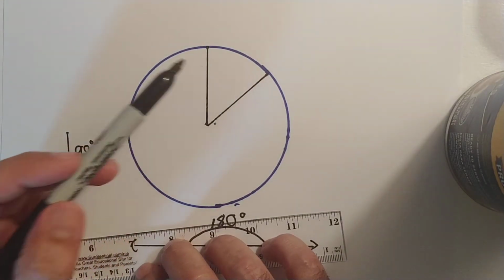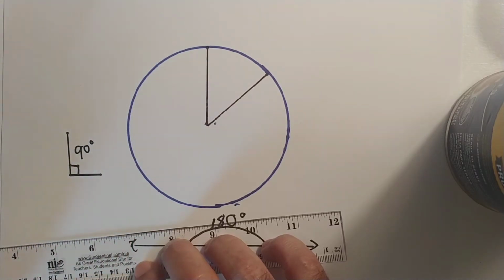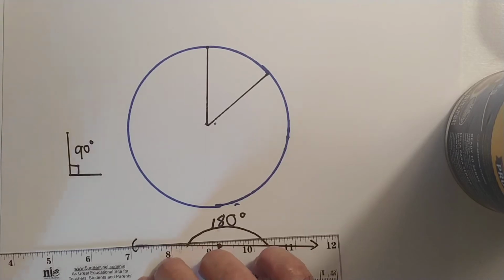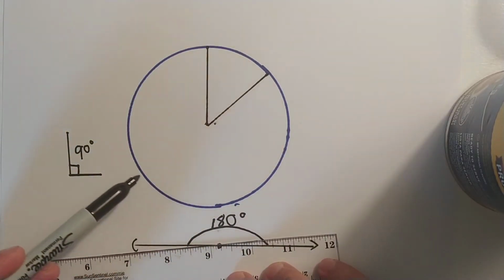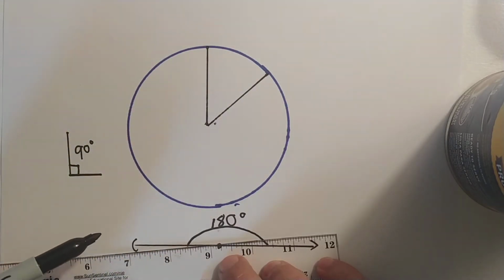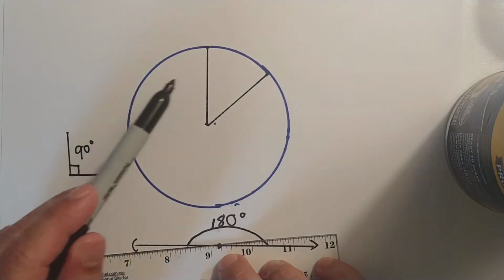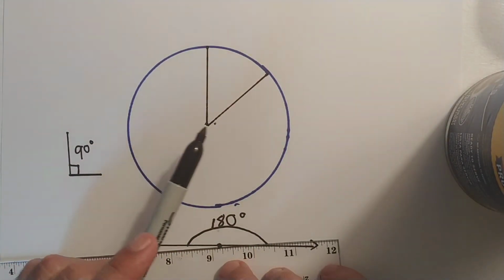But when we talk about something like this angle here, it's a little bit harder to get an accurate guess. We have to keep in mind that this entire circle all the way around, remember in the first video I showed you just what 1 degree would look like, is how much? How many degrees are inside this circle?